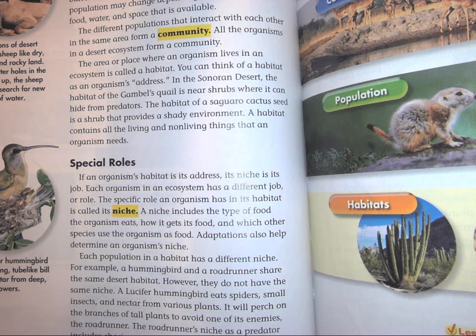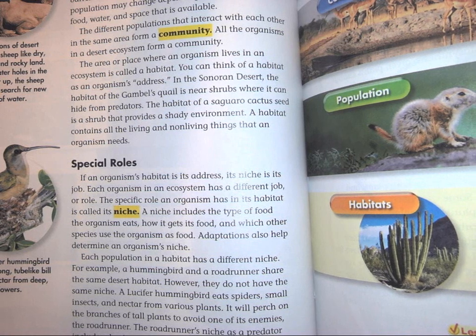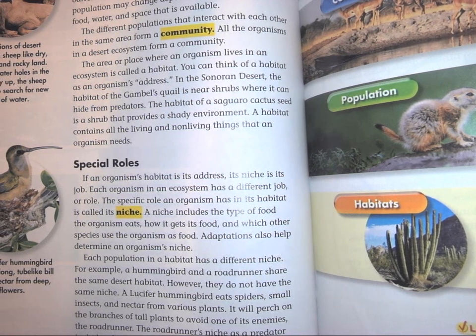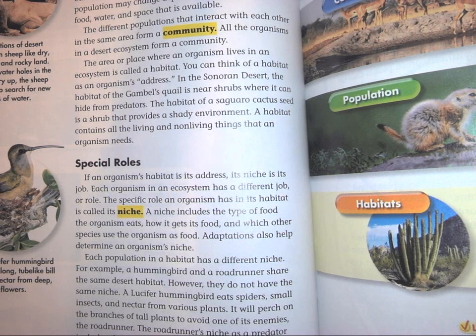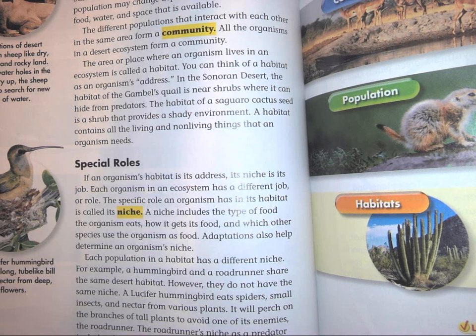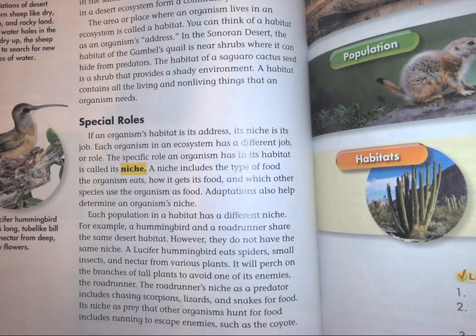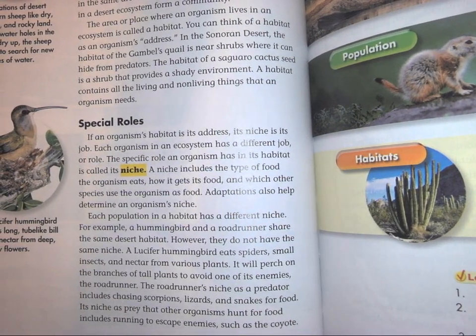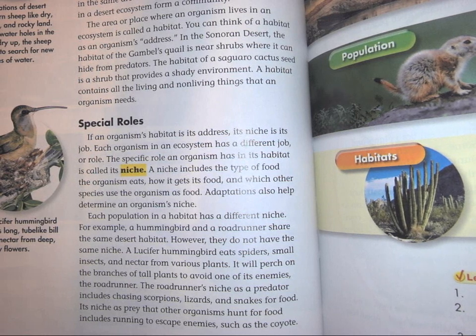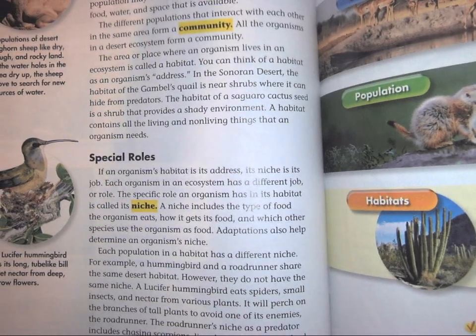So they will have that long bill, like we said, to get the nectar from the flower. A roadrunner that lives in the same habitat as the hummingbird, its niche, though, is to be fast so that it can chase its food, or that it can get away from enemies too, like the coyote. Okay, that's something important too that I know you're going to have to know for your test. You're going to have to know the roadrunner's niche, and you're going to have to know the roadrunner's habitat. So that's really important to remember.